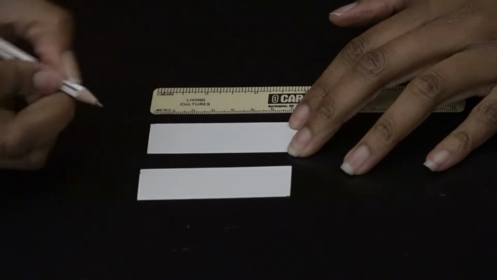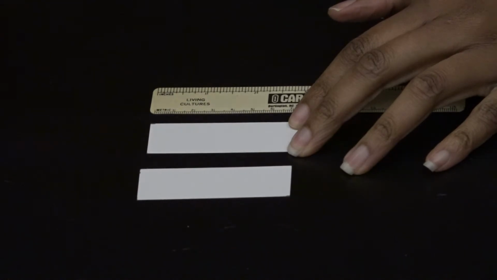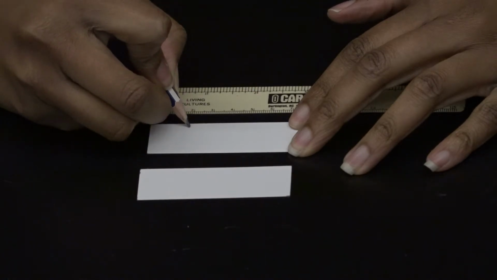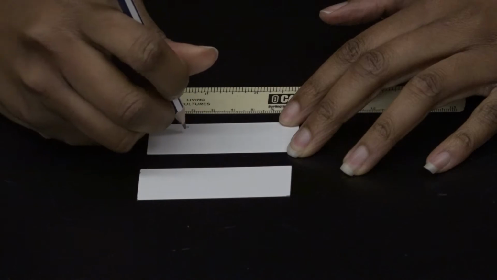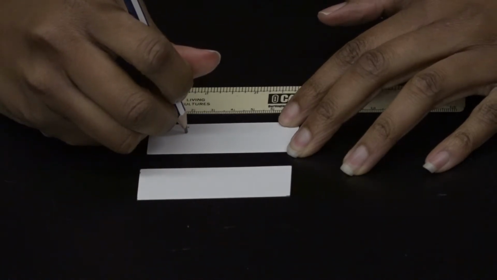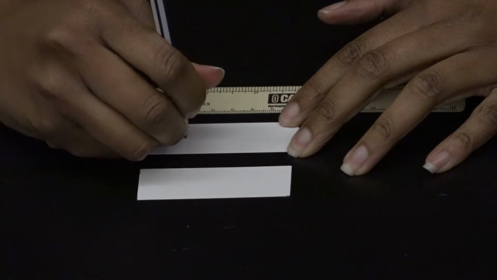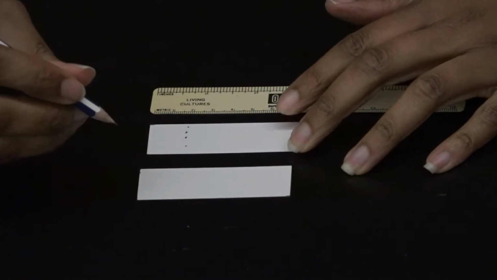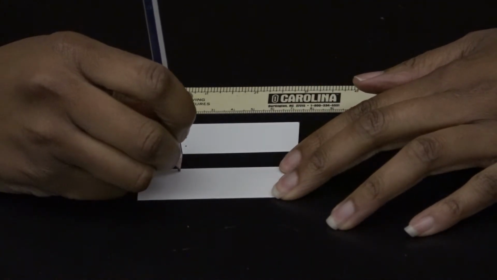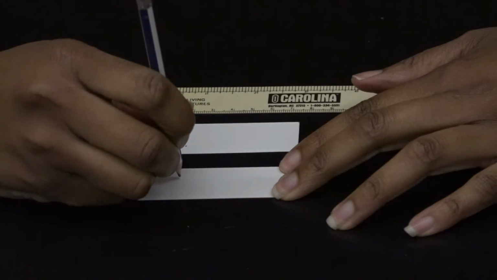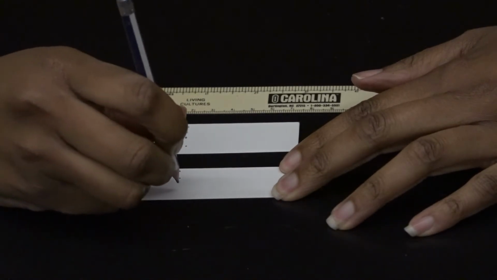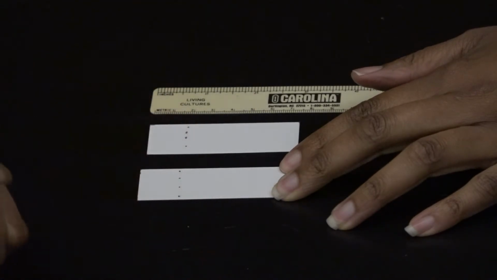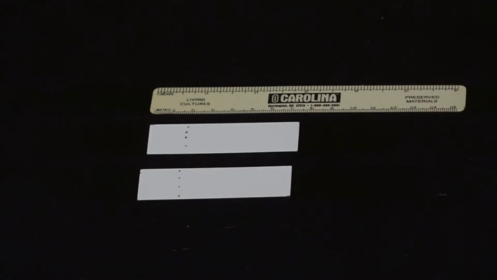And I'm going to put 4 dots, 1 dot corresponding to each of our amino acids. So this will be 1 dot, 2 dots, 3 dots, 4. And over here I'll make them even better spaced. And this is marking where I'm going to put my starting amino acid drop. They still have to travel up the paper. Okay, so there's the dots.